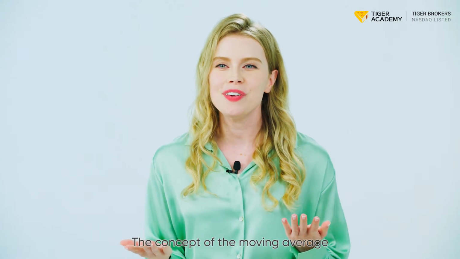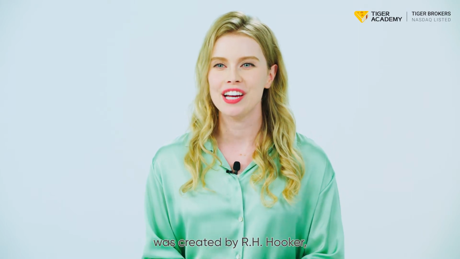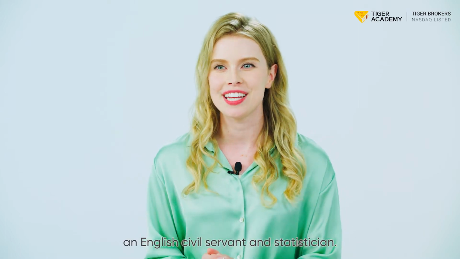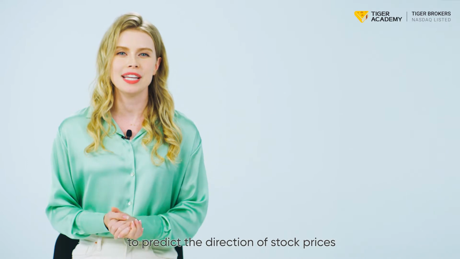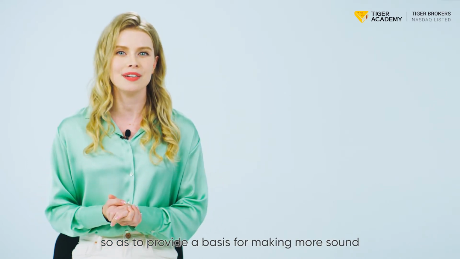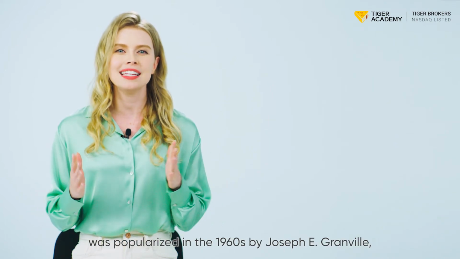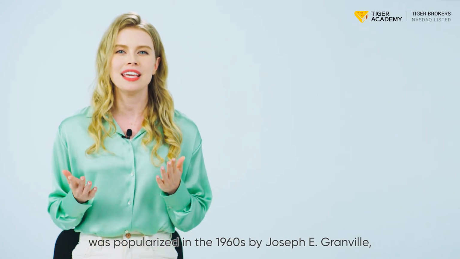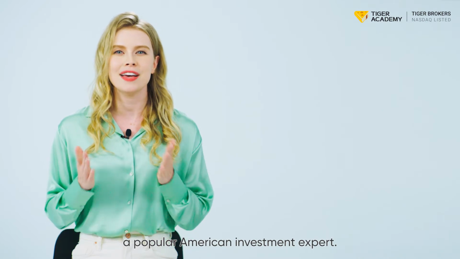The concept of moving average was created by R.H. Hooker, an English civil servant and statistician. The use of moving averages to predict the direction of stock prices so as to provide a basis for making more sound investment decisions was popularized in the 1960s by Joseph E. Granville, a popular American investment expert.